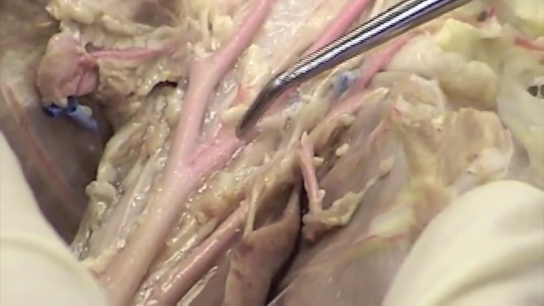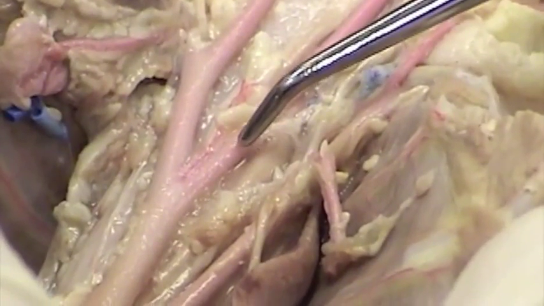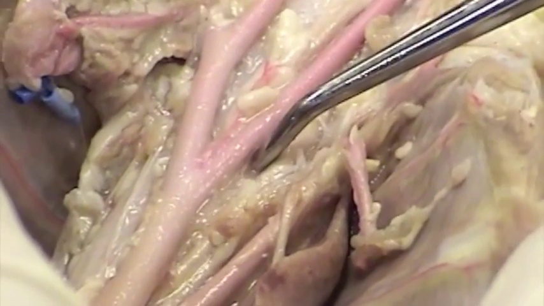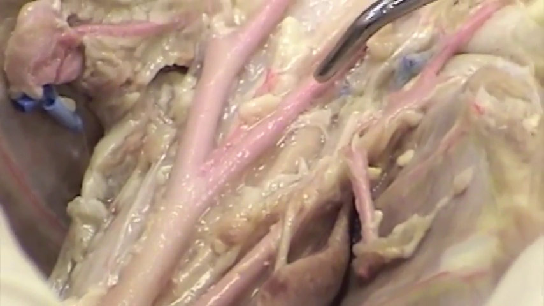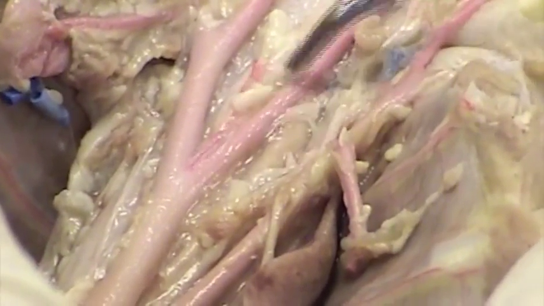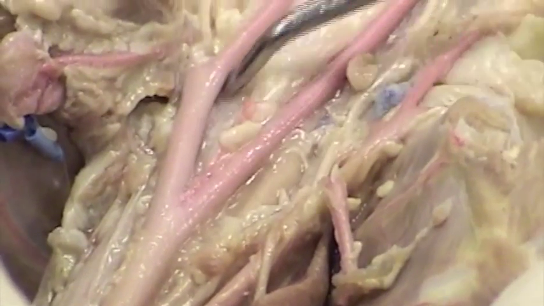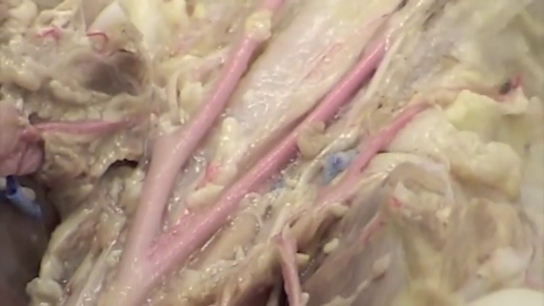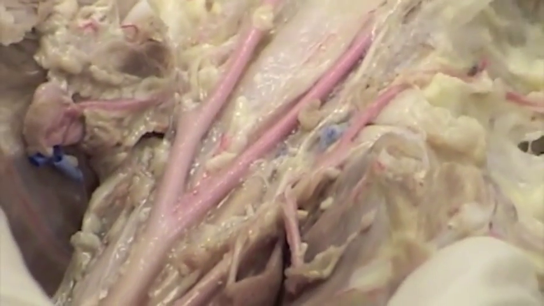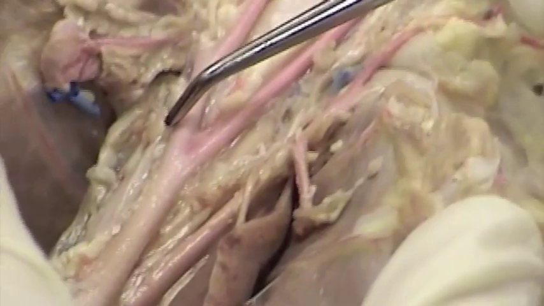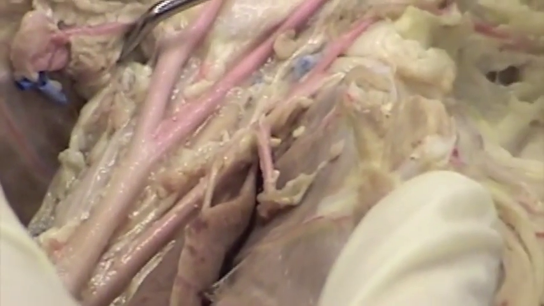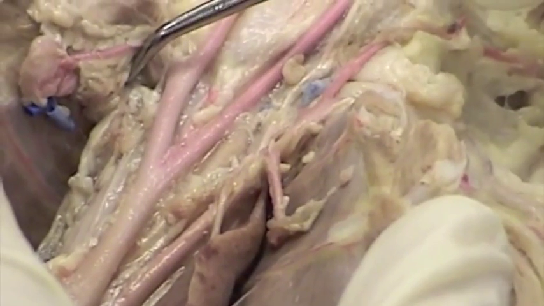Now the more common pattern in the cat is that you have 3 branches coming off at this point. This particular cat's a little different in that we have 2 branches here. These are the common carotids. Here we have the left common carotid and the right common carotid. Now the more common branching pattern is that a 3rd artery comes off here, and that is the right subclavian.